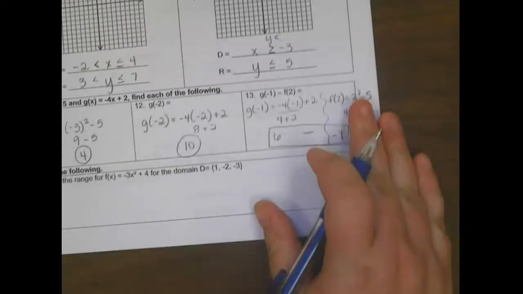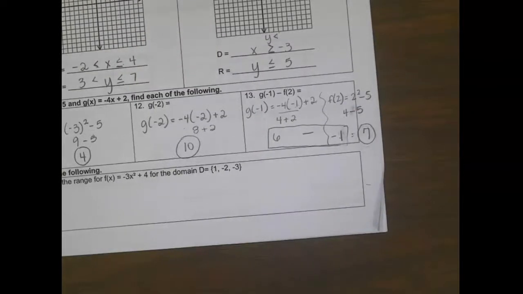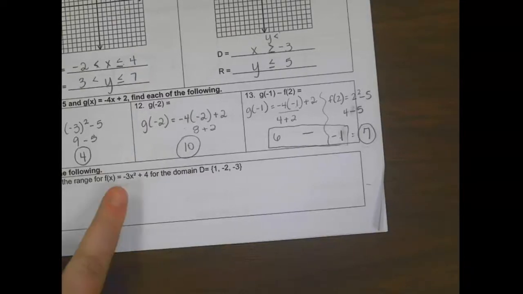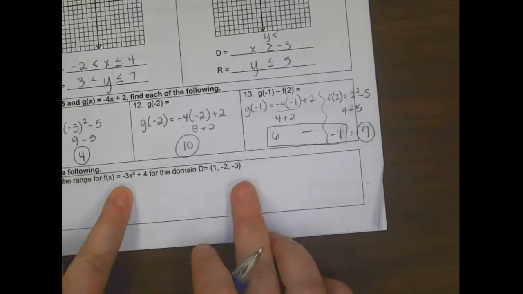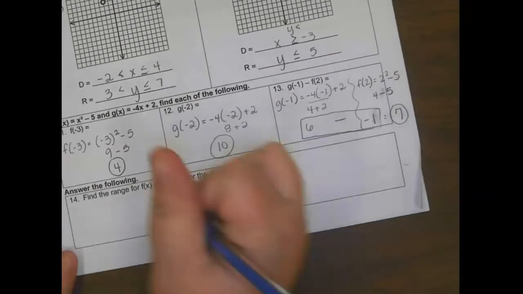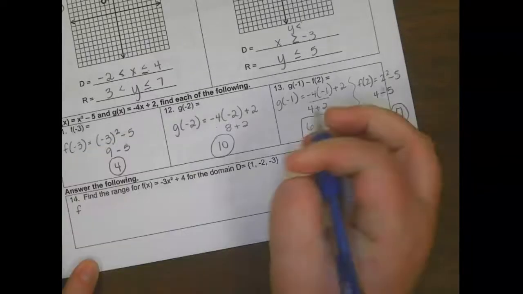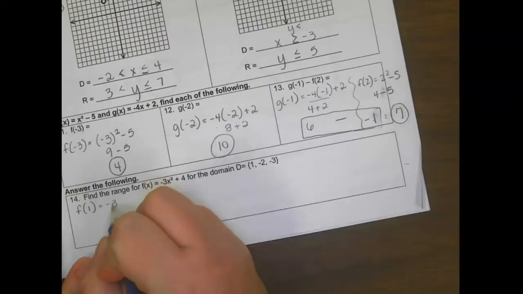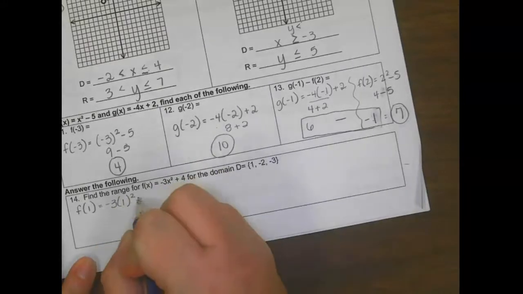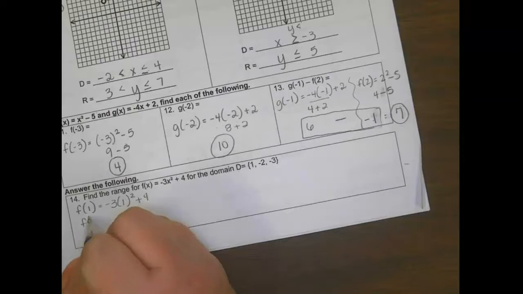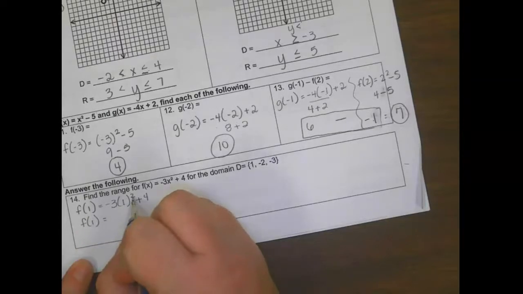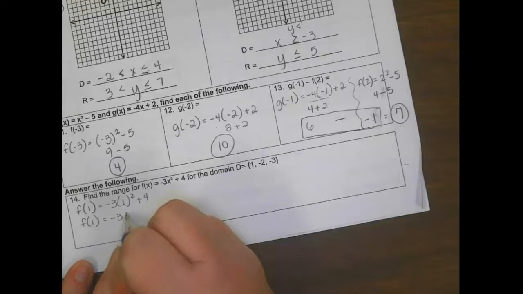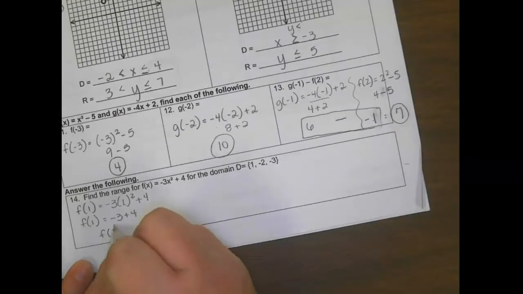All right, let's look at number 14. Find the range for f of x, which equals -3x squared plus 4, for the domain of 1, -2, and -3. Again, you could put this in your y equals and go look at your table, Control T, and look those up. But I'm going to go ahead and work them each out. So I'm going to do f of 1. So it's going to be -3 times 1 squared plus 4. So f of 1 is going to be 1 squared is 1. 1 times -3 is -3 plus 4. So f of 1 equals 1.